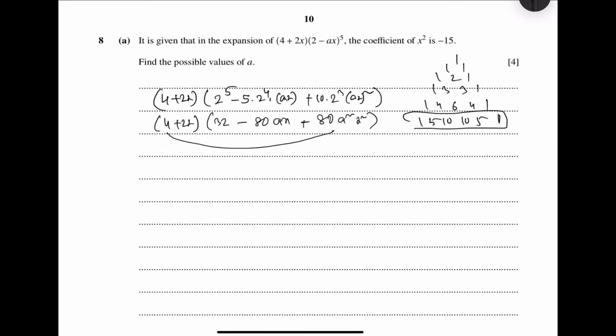If we multiply this one, there will be x squared. If we multiply this 2, we will have ax squared. I mean 80 into 4, 320a squared x squared. Then the others are 160 minus 160ax squared. These all are coefficients of x squared. So the coefficient of x squared is minus 15. That means 320a squared minus 160a equals minus 15.